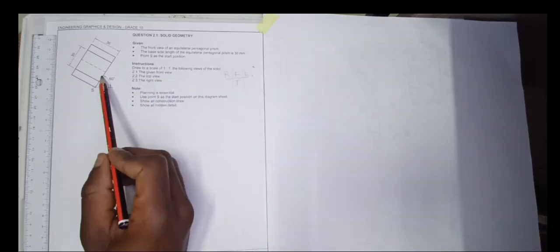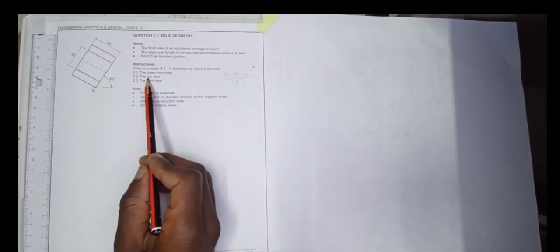Before we start, they say you must draw the given front view, which is this one. We must draw a top view. It means it will be under our front view, and the right view will be on our left. Do you understand?